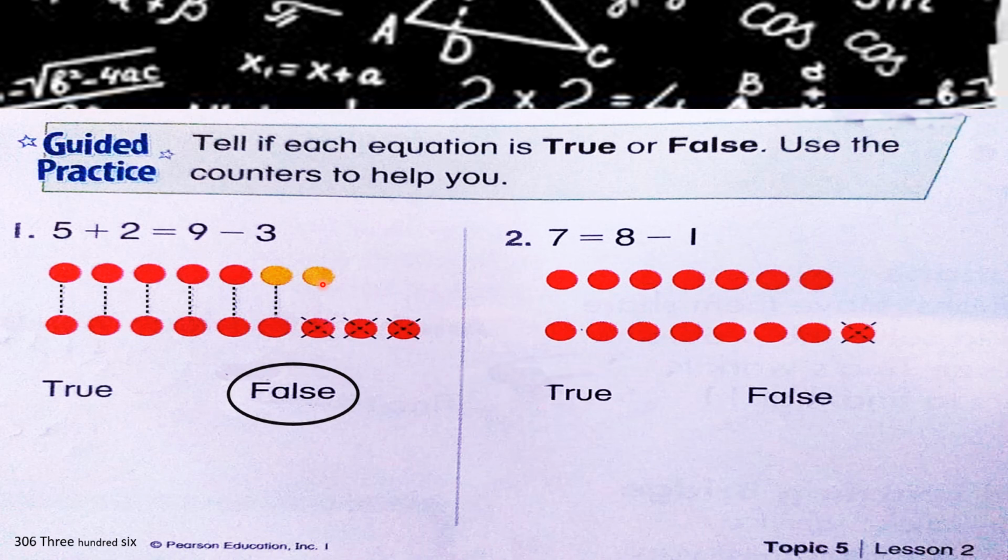We go to number 2. We have 7 equals 8 minus 1. First, we put 7 red counters, then we put 8 and we cross out 1. So now we're going to see if all the counters have a partner in the second group. As we see, all the counters in the first group have a partner in the second group. So, this equation is true.